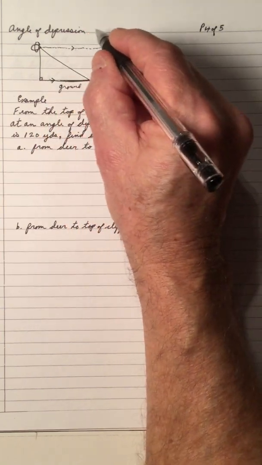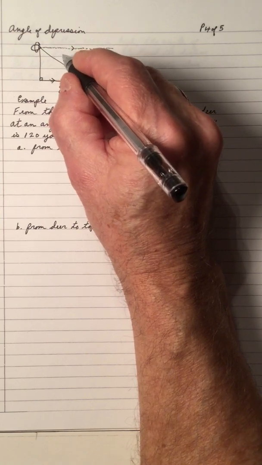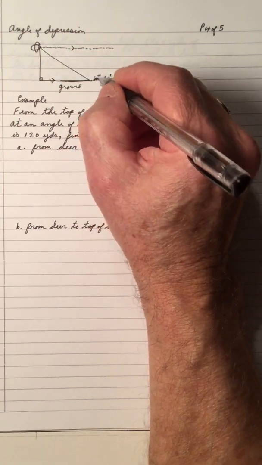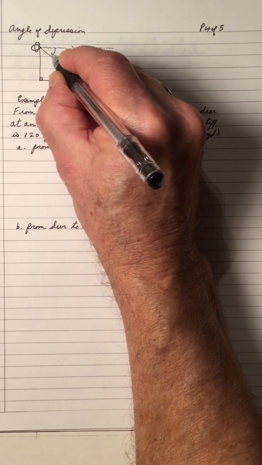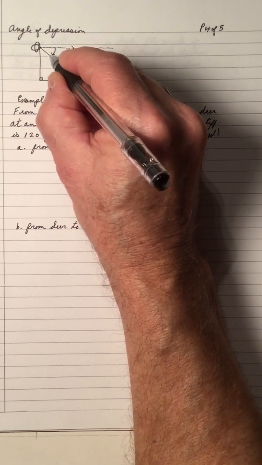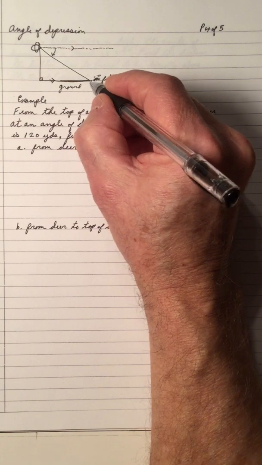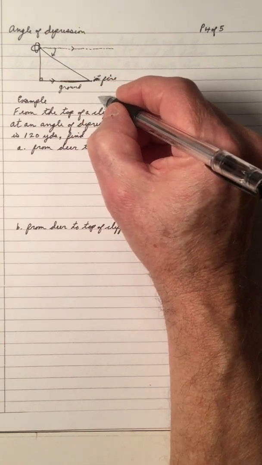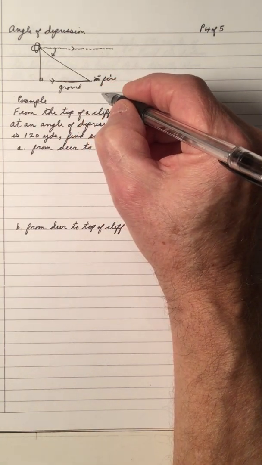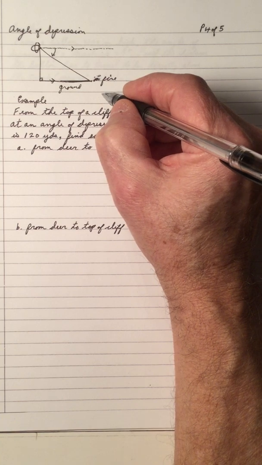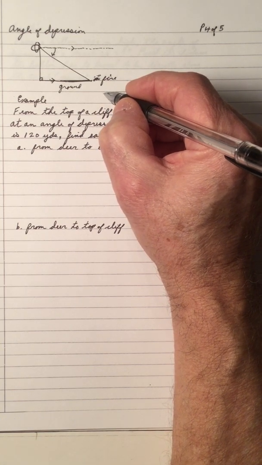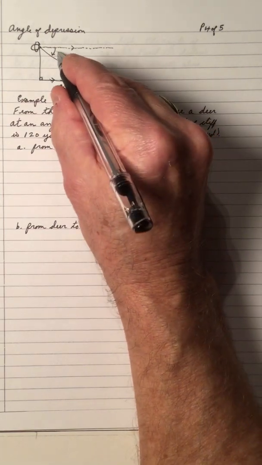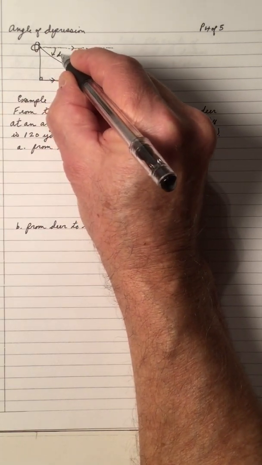So the angle of depression is how many degrees the pilot looking down at the fire has to drop his or her head to see the fire. So imagine, look straight ahead, then tilt your head and look down, pretend you're looking at the fire as if you're flying the plane. So this is your angle of depression.